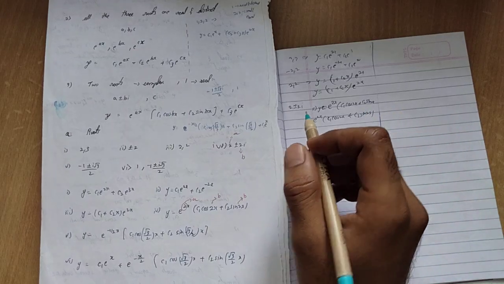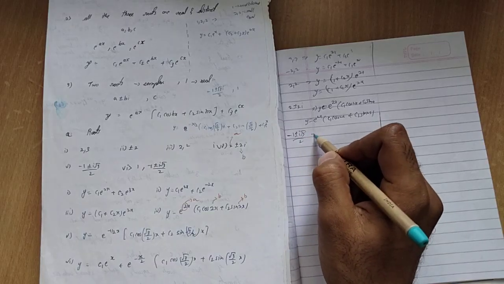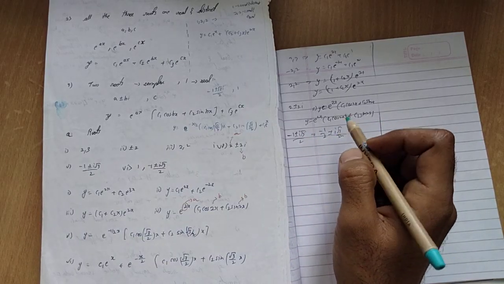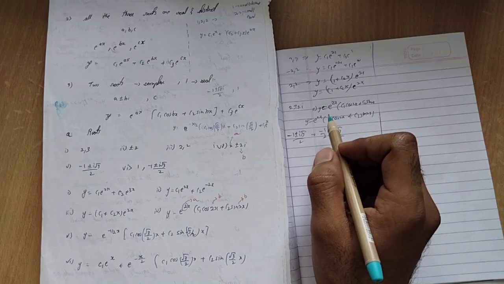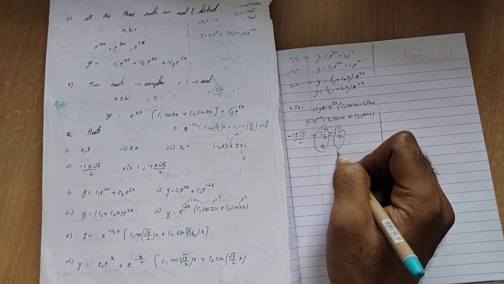Next, whenever it's given minus 1 plus or minus i root 3, divided by 2, like this: minus 1 by 2 plus or minus i root 3 divided by 2. I think you got the point. So this term is A, this term is B.